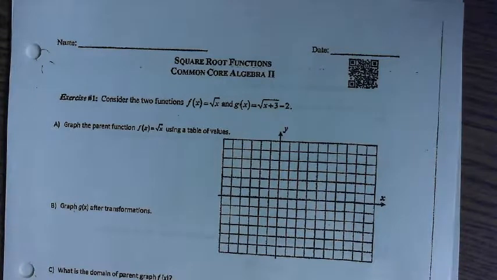Well, linears, quadratics, and absolute values, I should say, which are all things that we come across, are going to have parent functions. Ideally, you'll memorize.